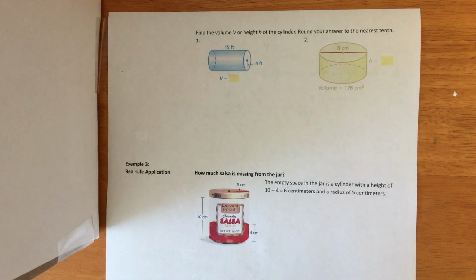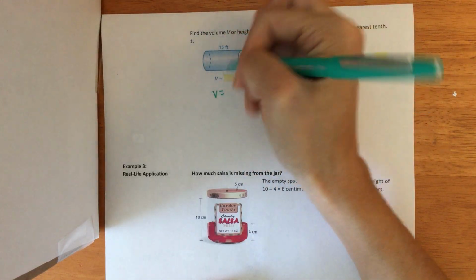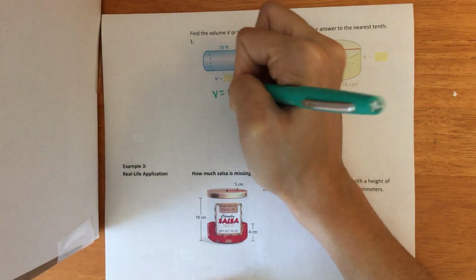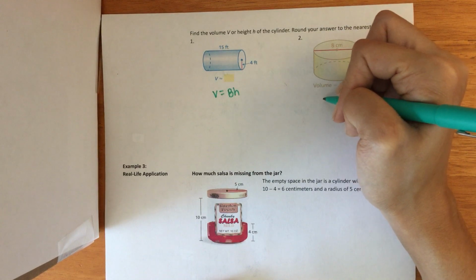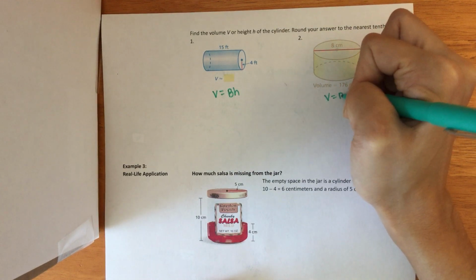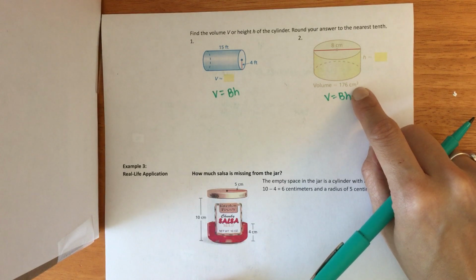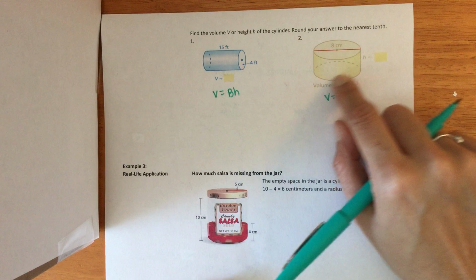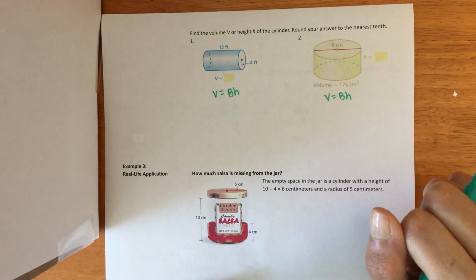And so just to get you guys started, I'm going to write our formula. Volume equals area of the base times our height. Okay, same thing here. Volume equals area of our base times our height. But hey, look, we already have the volume of this cylinder. So just input information that you have, just like we did on the front side.